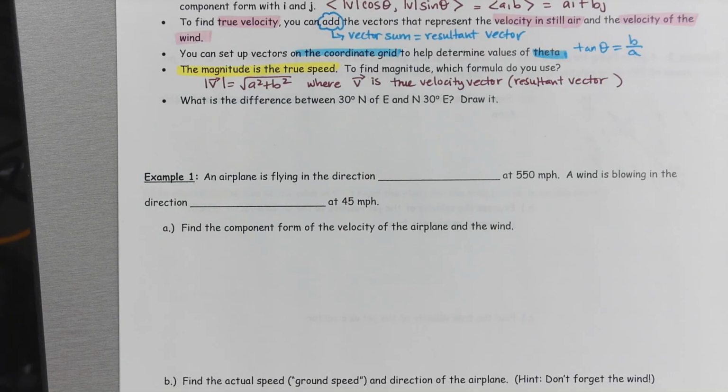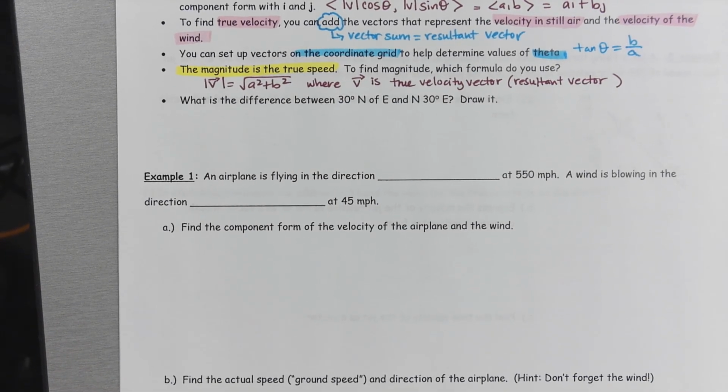All right. Now, when I asked you guys a while ago if you knew how to draw 30 degrees north of east and north 30 degrees east, I think some of us were unsure how to do that. So I'm just going to teach it like you've never done that before.